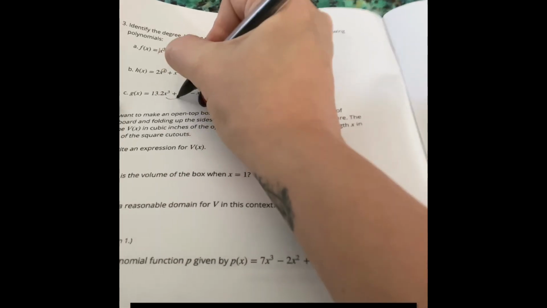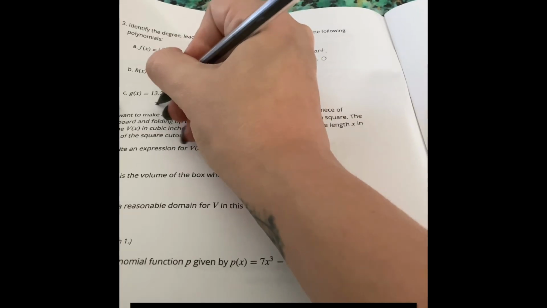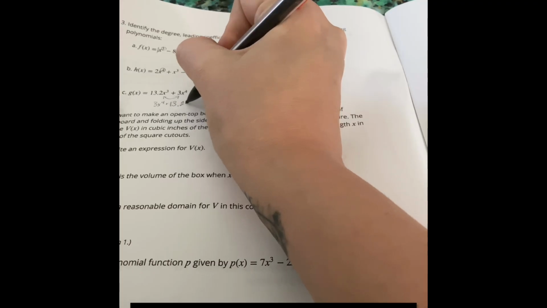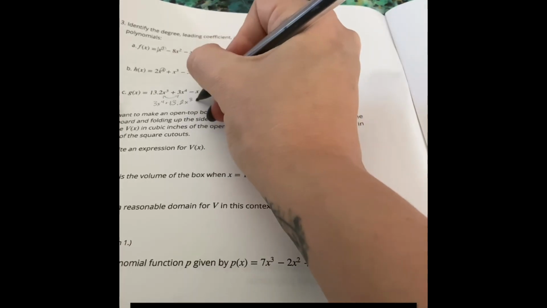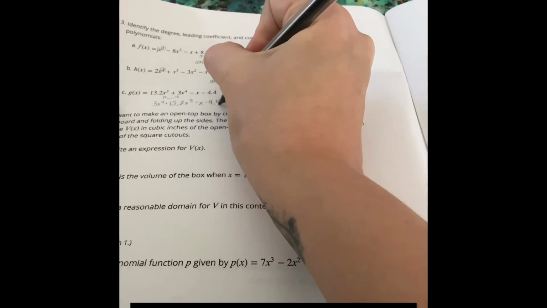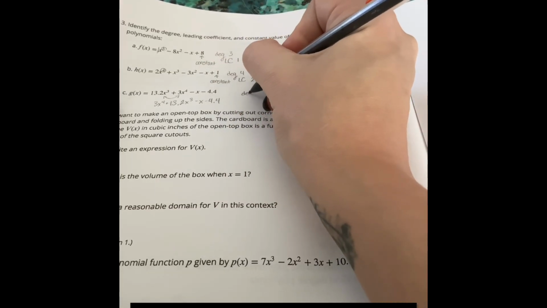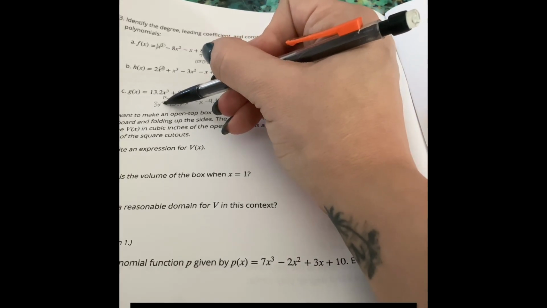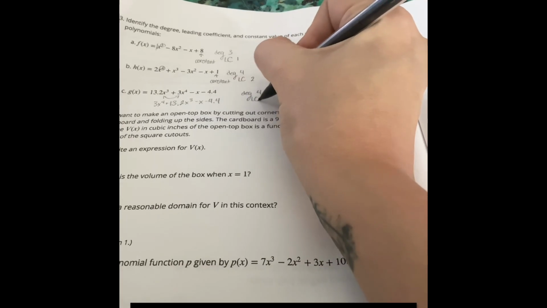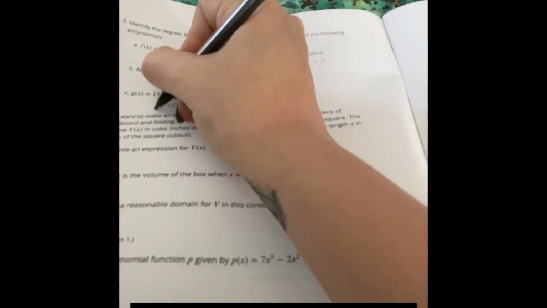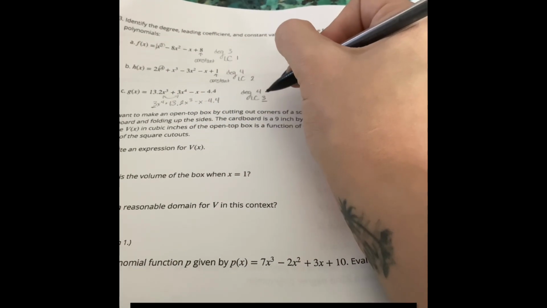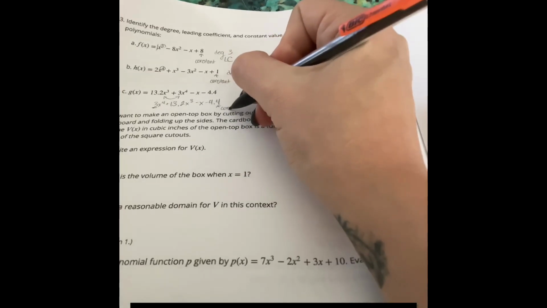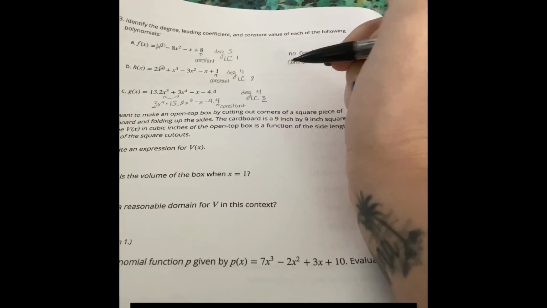This one, we need to switch these 2 terms to be in standard form. There is no positive sign right there, but it is automatically going to be positive because you don't see that negative. Okay. Here your degree is going to be 4, and you can find these without being in standard form, but when it's in standard form, degree is your first exponent, your leading coefficient is your first number. So this is your leading coefficient right here. And then this negative 4.4, there is no x, so this is your constant. And that's all you're doing for that.